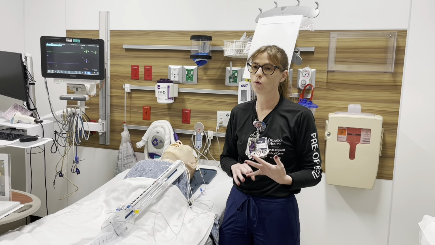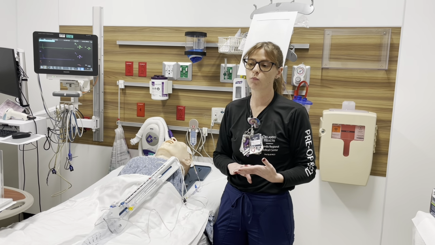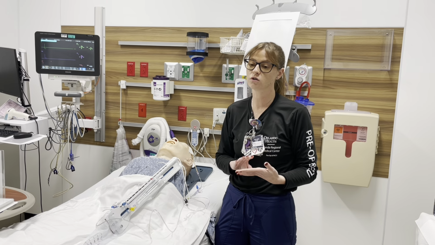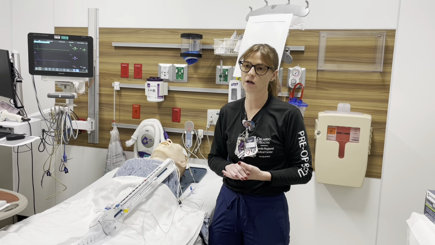Once again, you can find that in the order set. If you can't find it in the order sets, you can find it in your notes. And if you do not have notes or order sets yet, it is important to contact your neurosurgeon or the neurosurgeon PA, so that they can put in some of those notes and you can figure out how to properly take care of that drain.